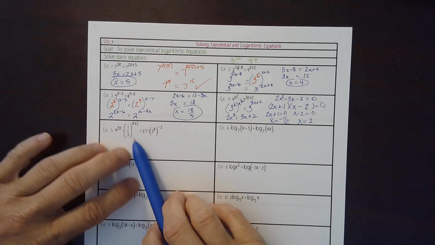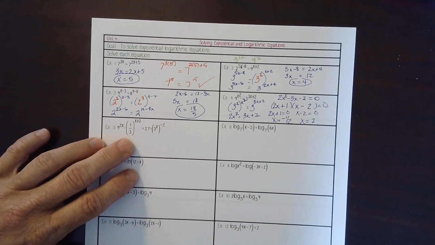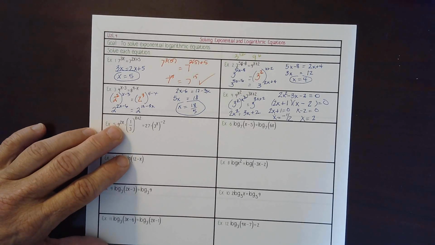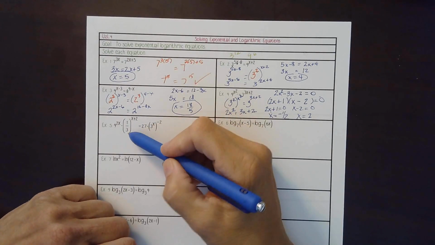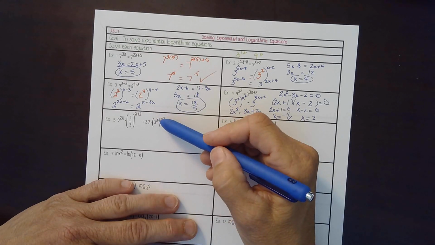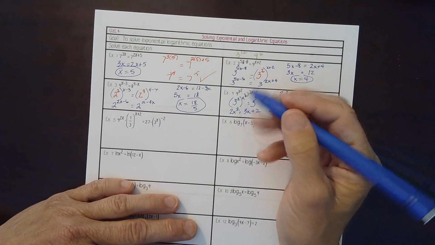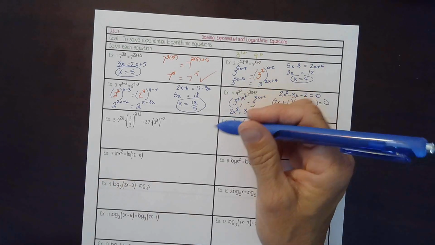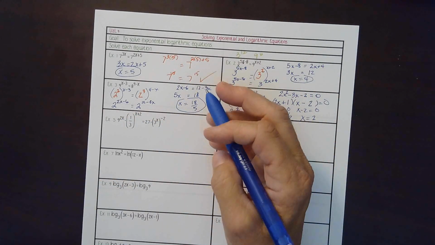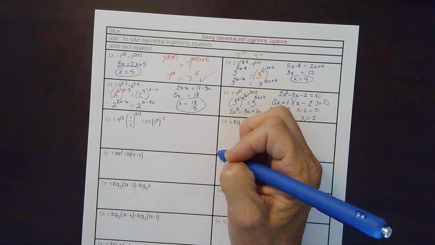All right, so let's take a look at this one. This one looks pretty complicated, but I see a 9 to the 2x times a 1/3 to the x plus 2. I see 27 times a 3 to the x to the -2. So these bases look like they could all be written in terms of 3.